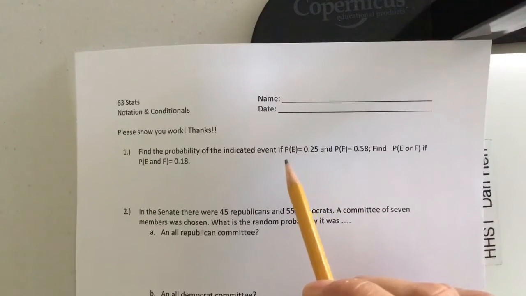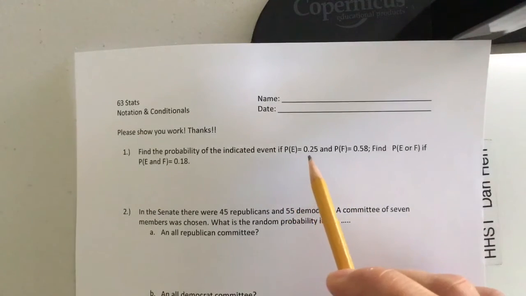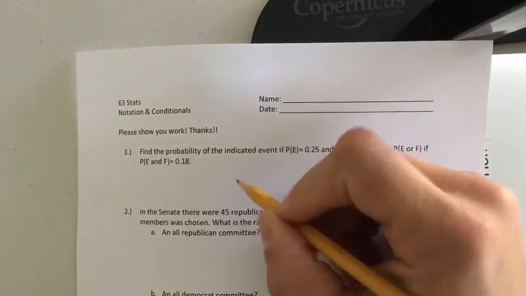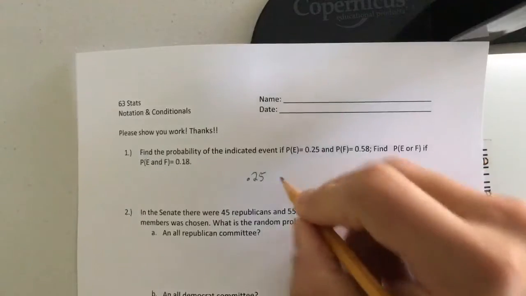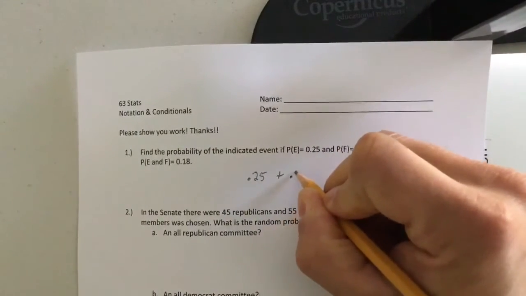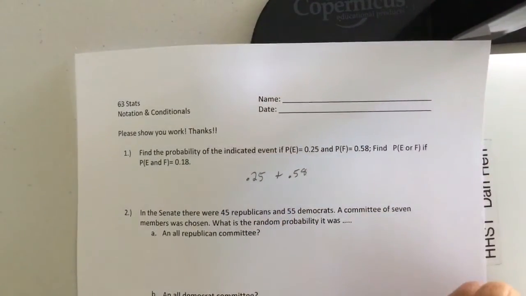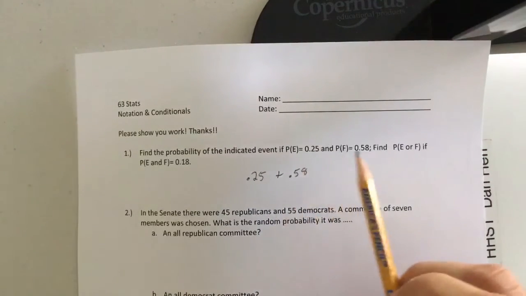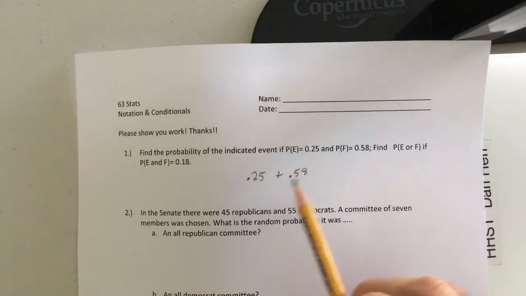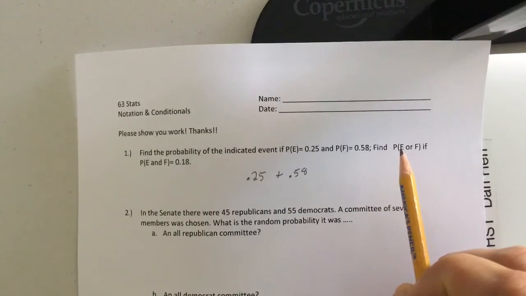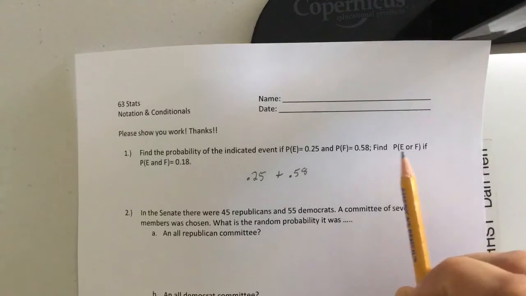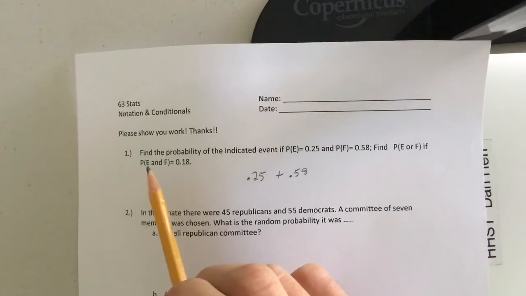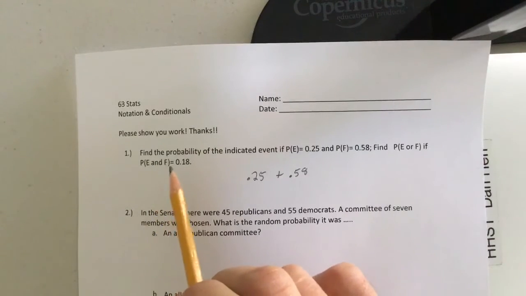All this is different notation. That means event 1 has a 0.25 chance of happening. Event 2 has a 0.58 chance of happening. 25 hundredths, 58 hundredths, you already know how that rolls. However, we can't just add them. If you're saying, why not, Mr. Herr? If they were independent, we could just add them outright, but they're not independent, they're dependent. There's an overlap there, okay?